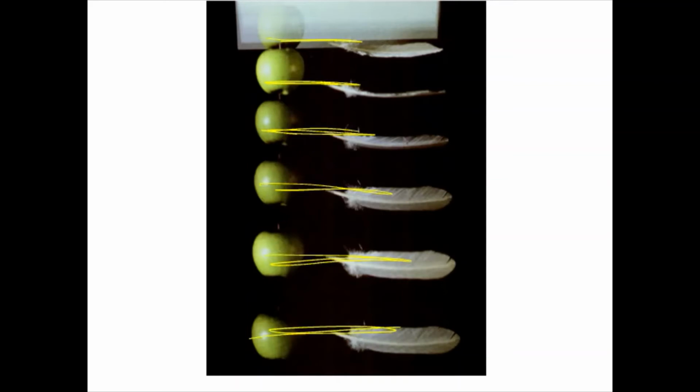In other words, they're both accelerating. The apple's accelerating downward at 9.8, and so is the feather, if we have no atmosphere, no air resistance. Obviously, if we did this with air, the feather would of course have significant air resistance compared with the apple, and it would affect the motion of the feather.